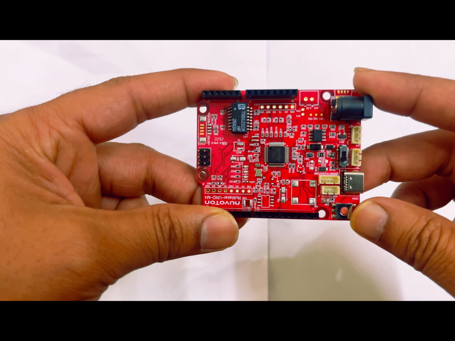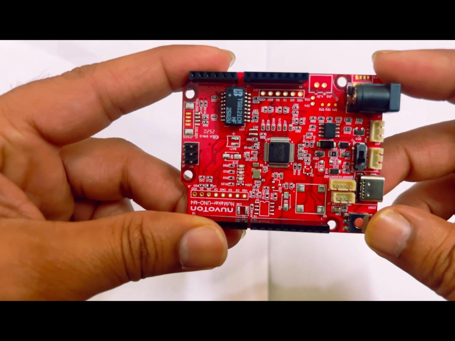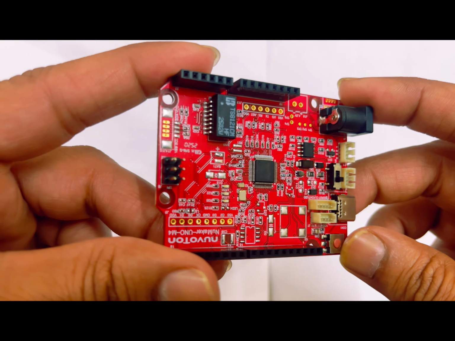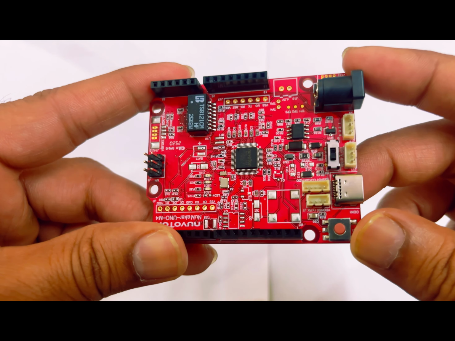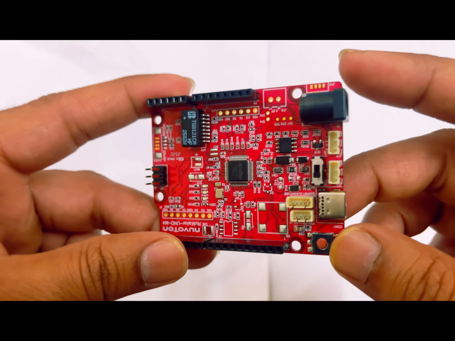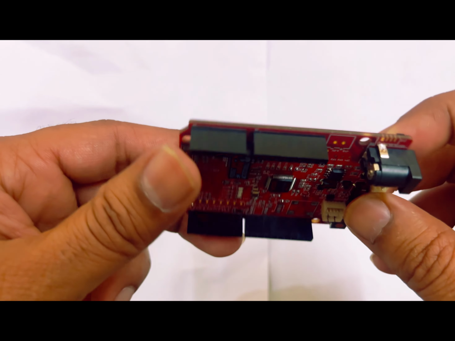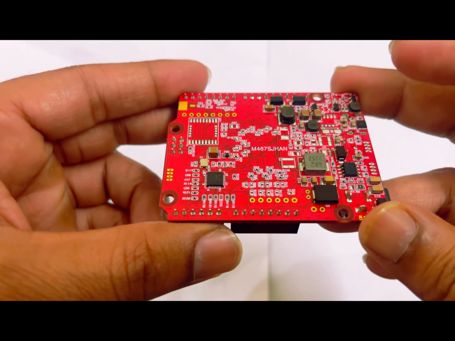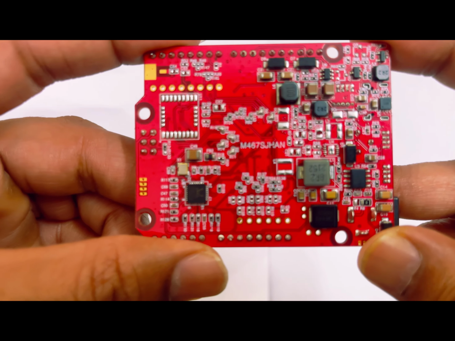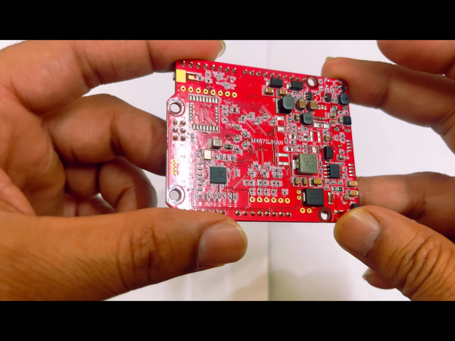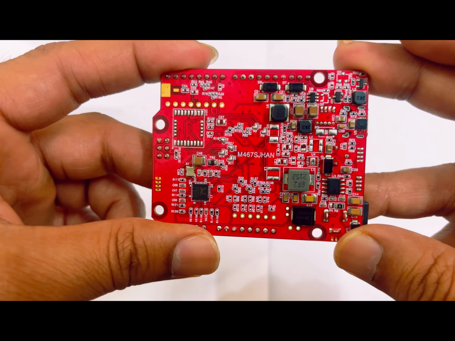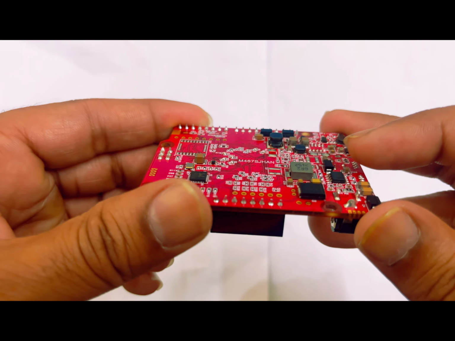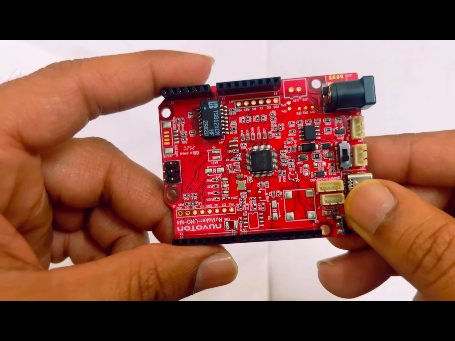So what exactly is this board? This is the Nuvoton NuMaker M4, a development board based on an ARM Cortex-M4 microcontroller. Unlike Arduino Uno, which uses an 8-bit microcontroller, this board uses a 32-bit MCU, which means higher speed, better performance, and more advanced features. And this is the kind of board used in real embedded and industrial applications.